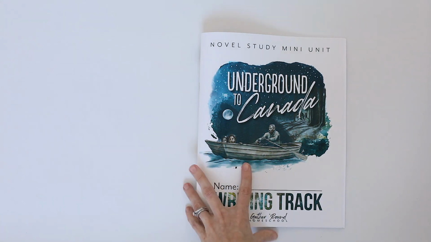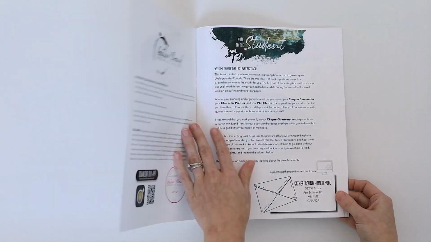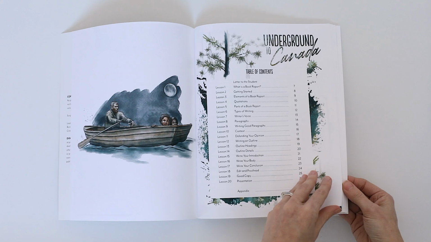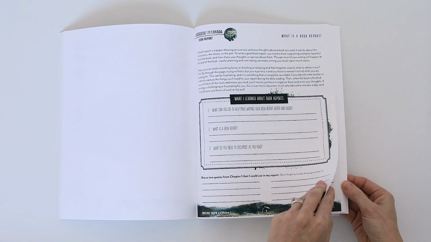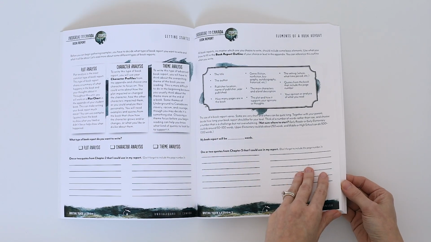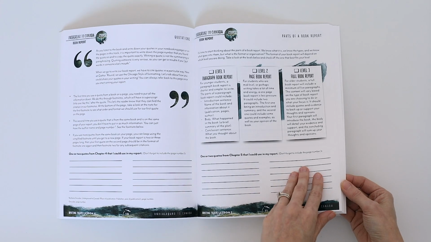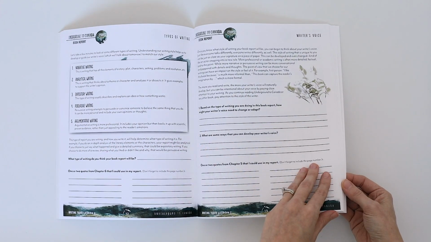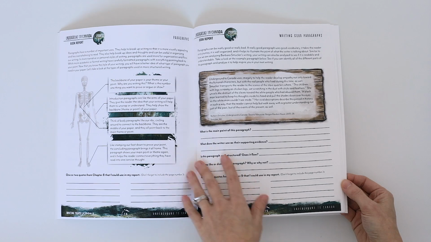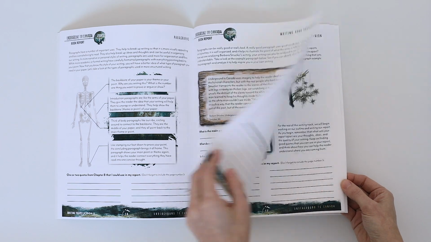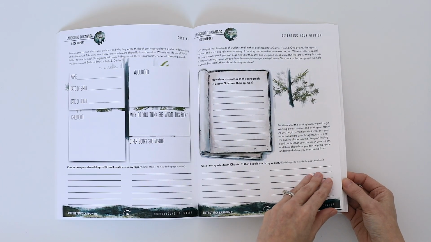Inside the books, there are writing projects, but if you're wanting to have more step-by-step: what is a book report? What type of writing is a book report? Identifying what your writer's voice is. What's your writer's voice? What is your point of view in your book report? How to write good paragraphs. What is an introduction paragraph? How is it formulated? What is a body paragraph, and how is that formulated? Because it's different than an introduction paragraph. How is everything supposed to point back to our theme?